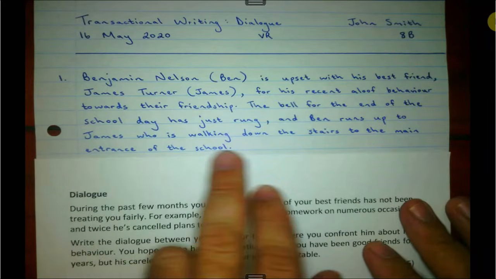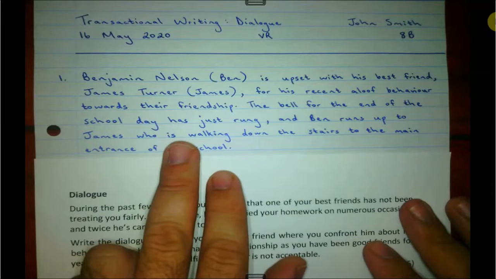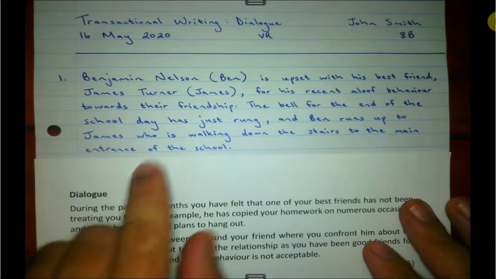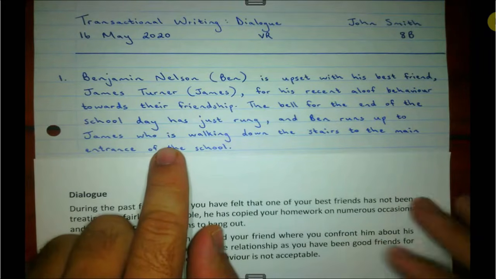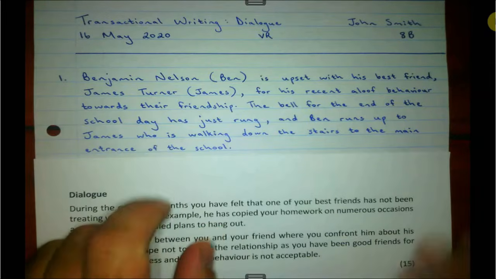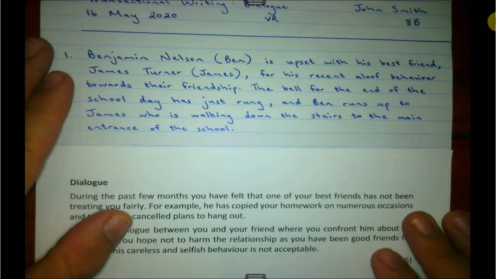Also note that I haven't used any contractions. I've written words out in full because this is academic writing. So I could have written whose, that would be wrong. That would be colloquial language, so I've written who is. Once I've done that, I leave a line open.